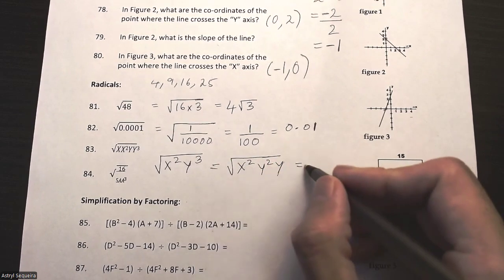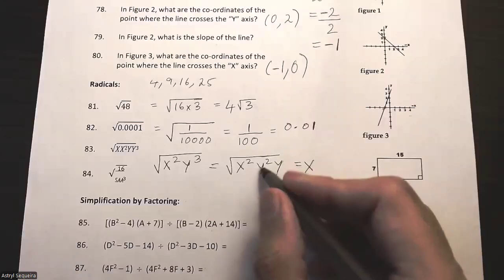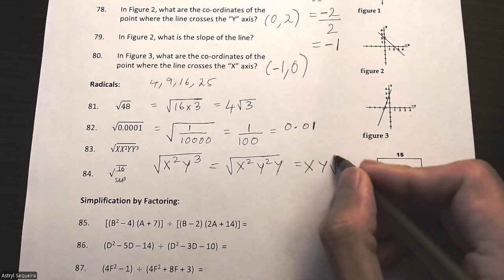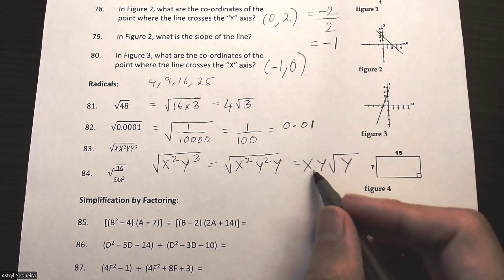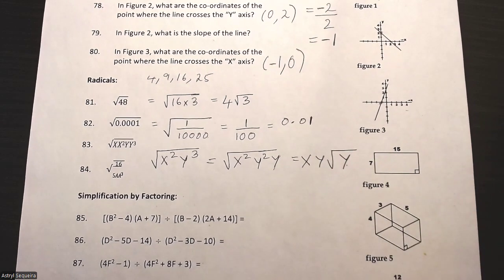So the square root of x squared is just x. The square root of y squared is just y. And then I cannot square root the y. So my final answer is xy times square root y.